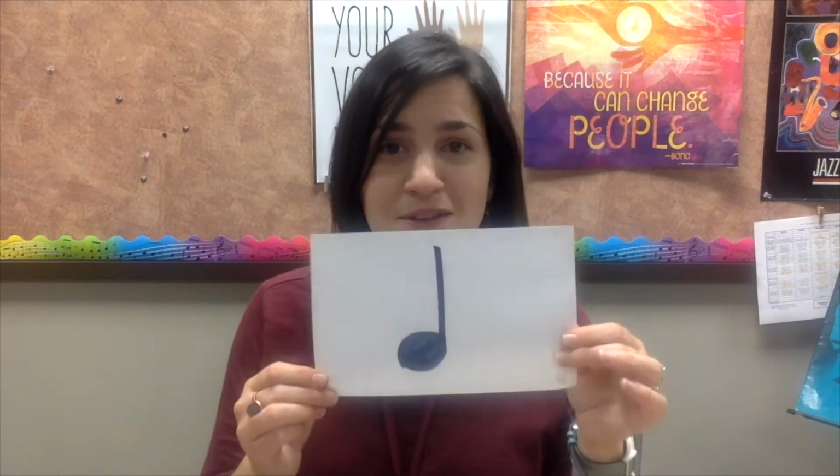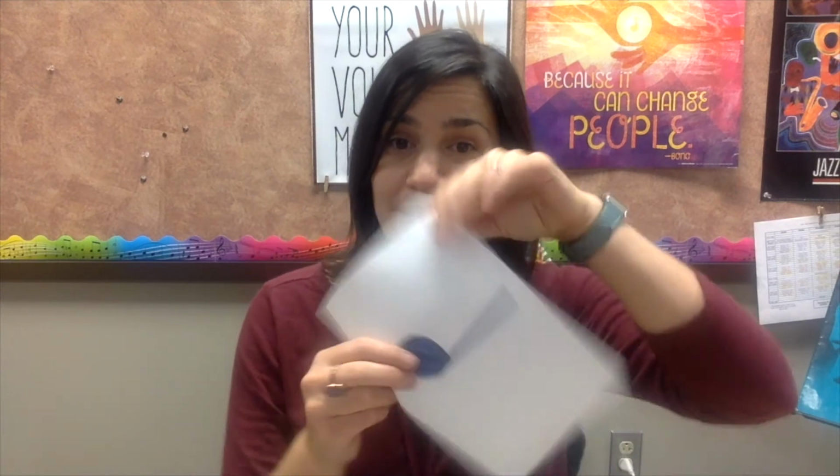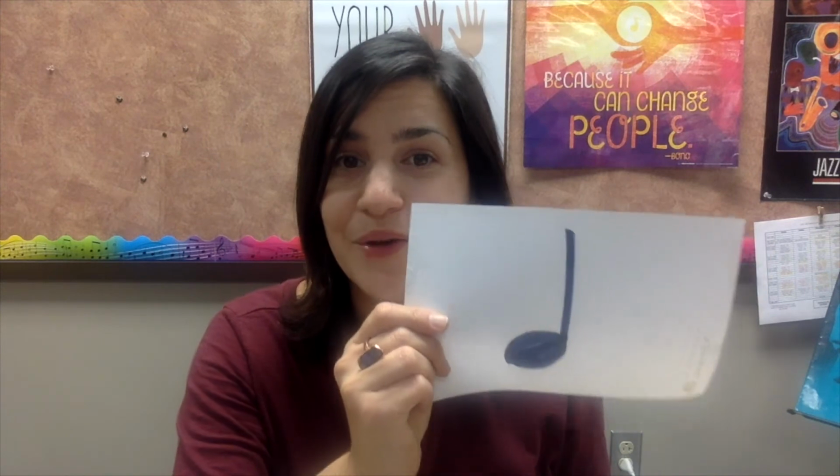I've got two different rhythms here with me. When I have one sound on a steady beat, we use this rhythm. This rhythm's official name is a quarter note. Sometimes you see a quarter note and it looks like this. Sometimes you might see a quarter note and it looks like this. But if it's got a colored in note head and one single plain stem, it's a quarter note.